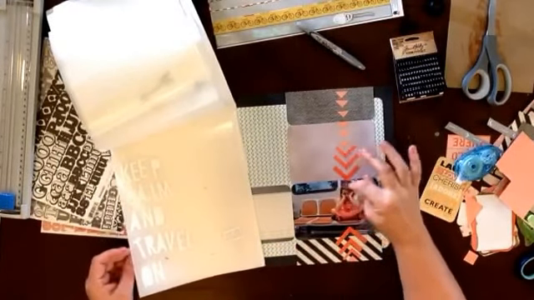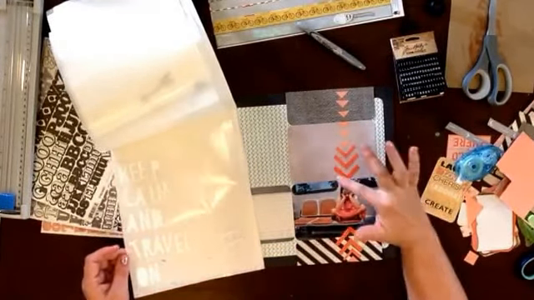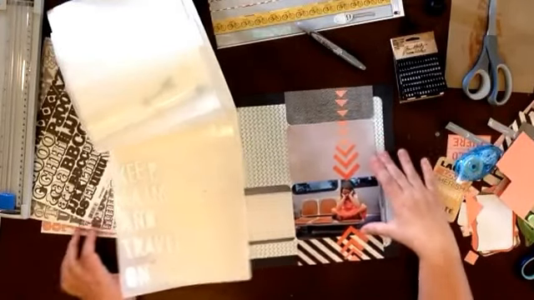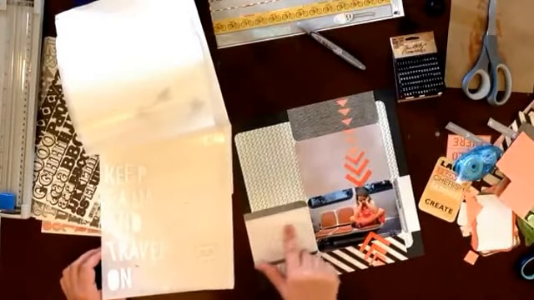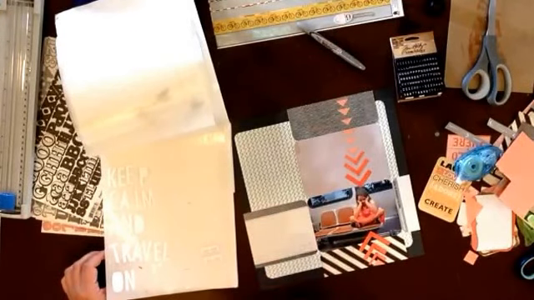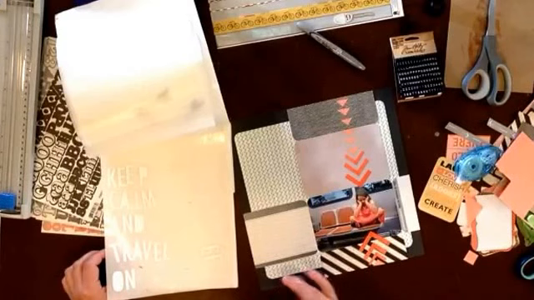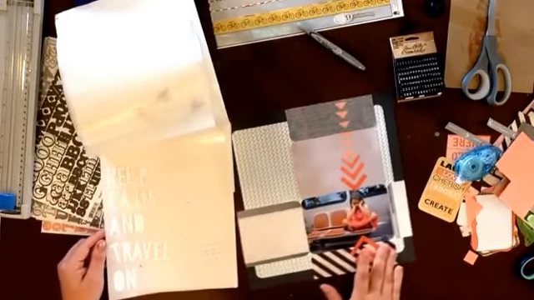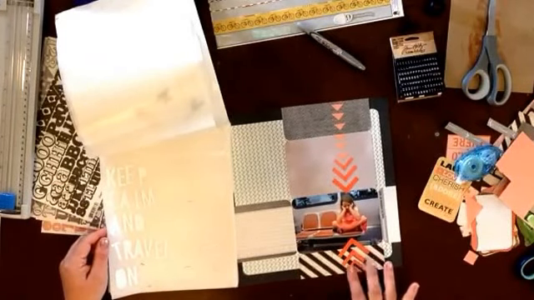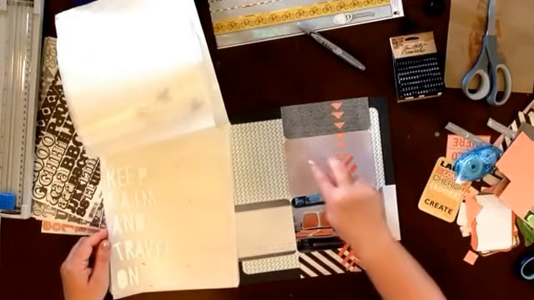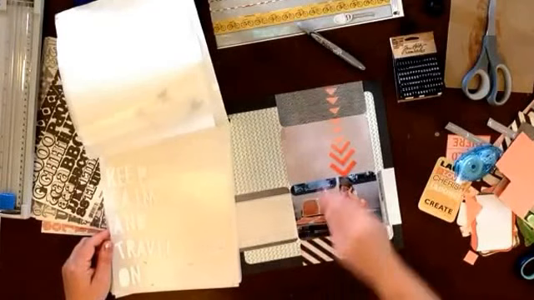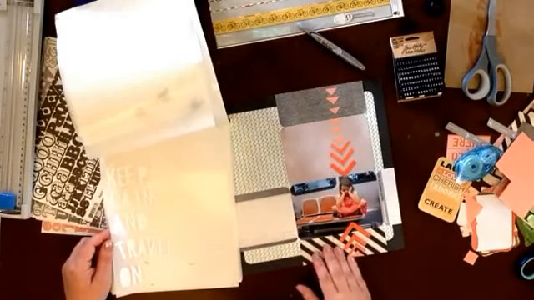So I think what I'm going to do is, I don't know what I'm going to do. Because those, keep calm, it's kind of centered, isn't it? So I would have to center it over here, and then that's going to make it all jumbly over here.